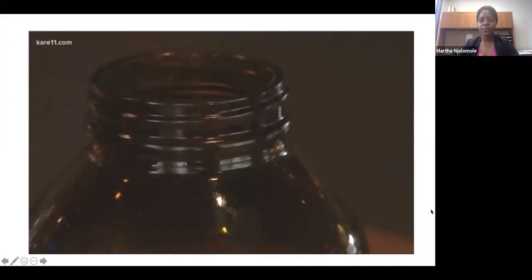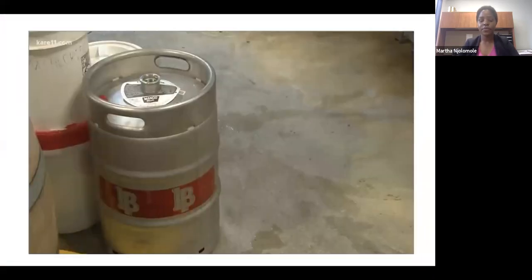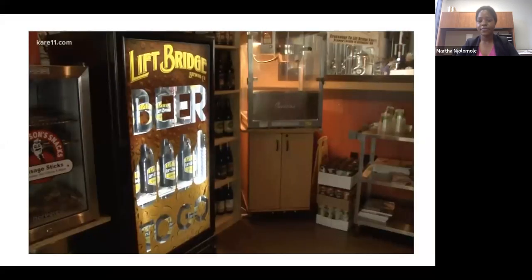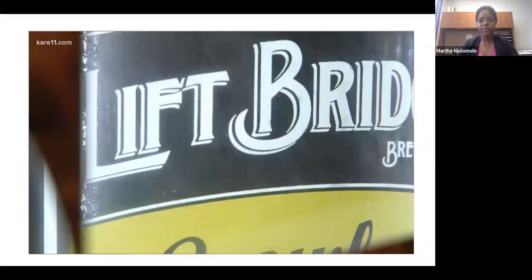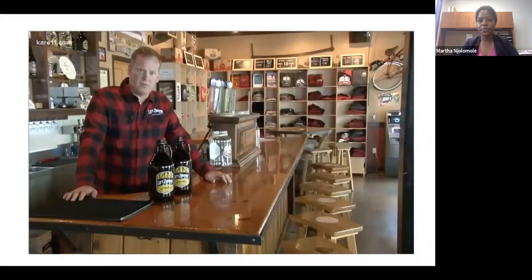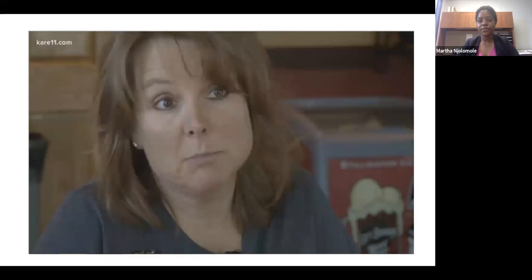That cap is Minnesota law. Once a brewery produces 20,000 barrels of beer a year, they can no longer sell beer off sale. Lift Bridge will hit it soon. Certainly within the next year, we would be running up against the cap. It'll be a big blow to us.